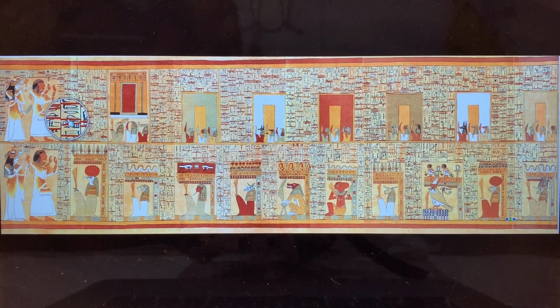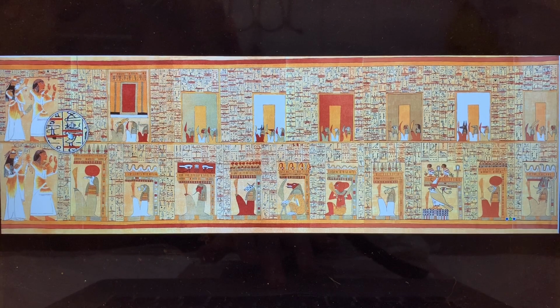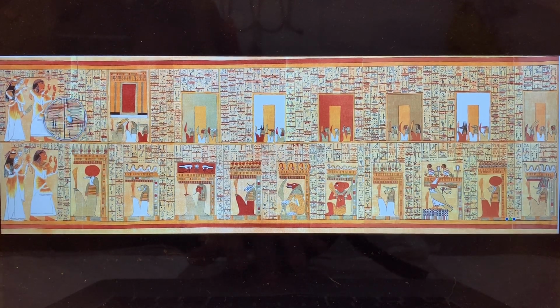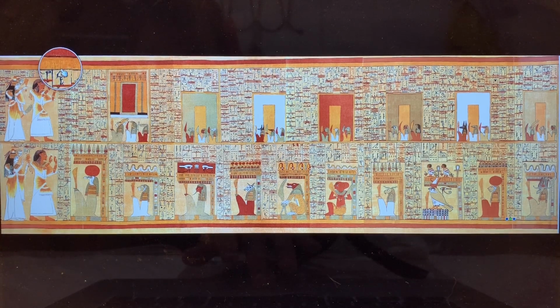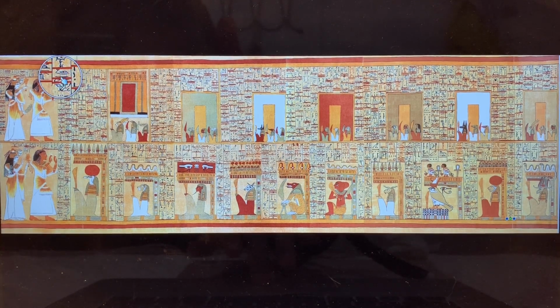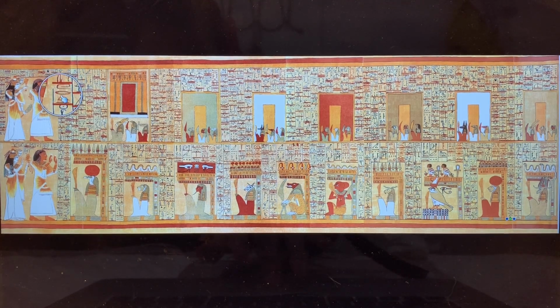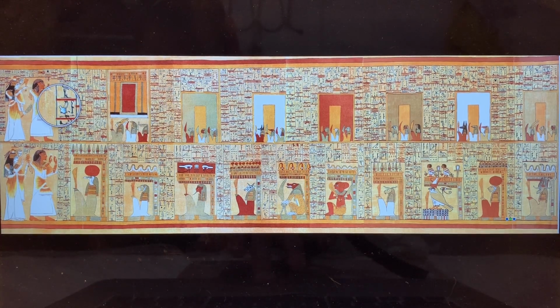Circulate you the sky, and that you may rise before Re, so that you may see all the common folk. O you with which Re has circulated, therefore behold you.